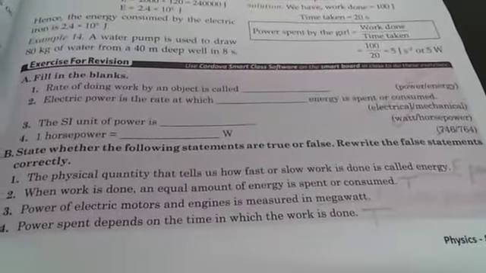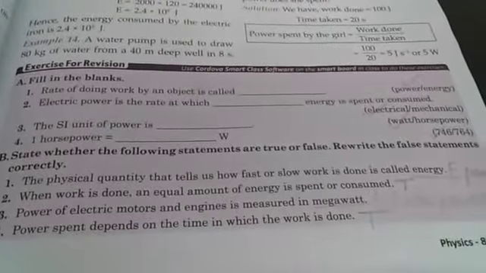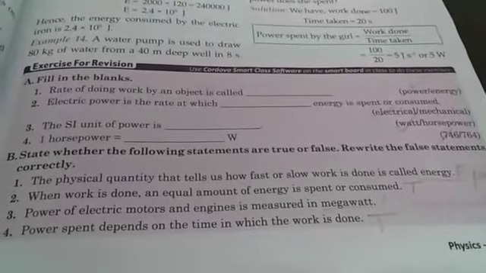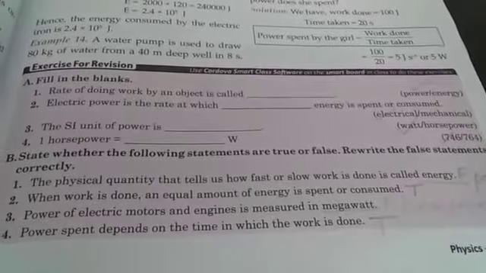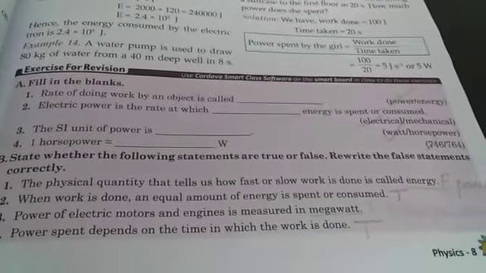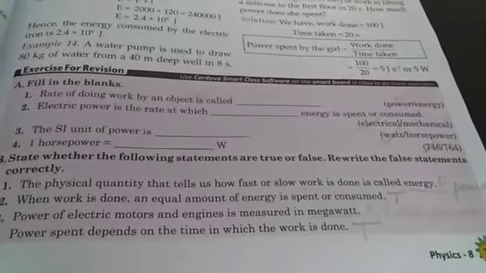Now next is: state whether the following statements are true or false. Rewrite the false statements correctly. Number 1: the physical quantity that tells us how fast or slow work is done is called energy. That is false, it is called power.